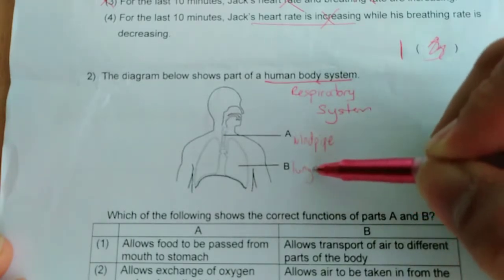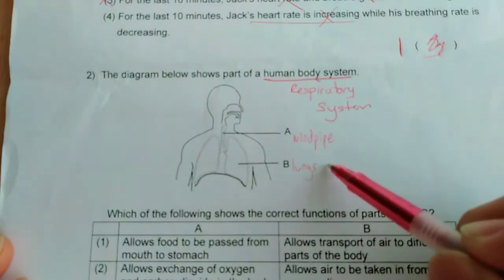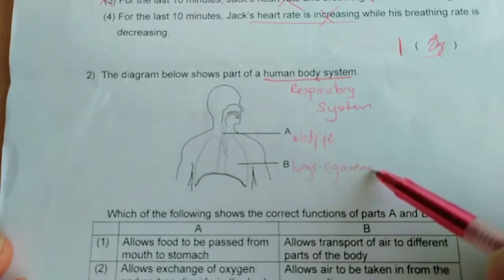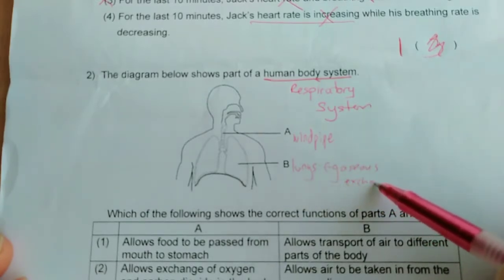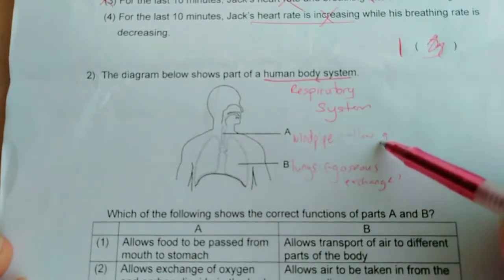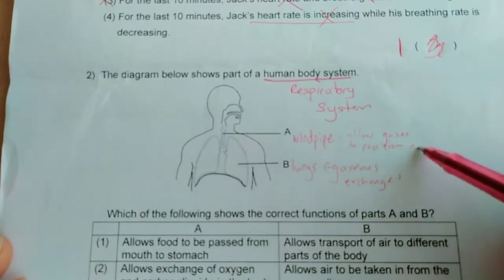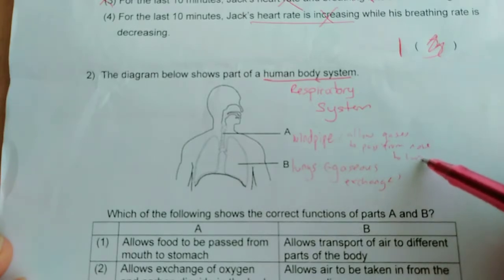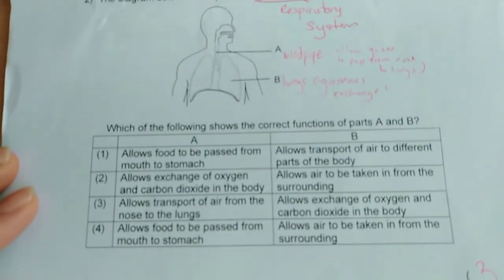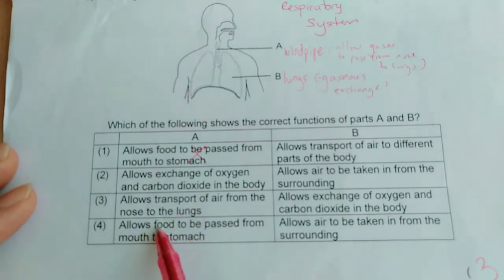Now which one show the correct functions of A and B? Remember what happens at B? Gaseous exchange happens at B. Let's write this down, gaseous exchange. Windpipe just allows the gas to travel in. Gases to pass from nose to lungs. And the other way around as well, of course. Let's check A. Food? No, it's not about food. This is a respiratory system, not a digestive system. Alright, food again? Wrong. Let's find out all the wrong stuff.